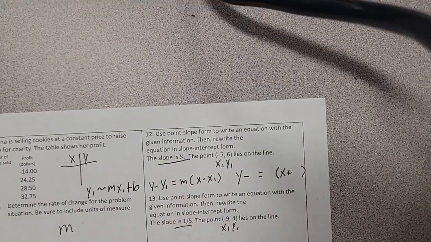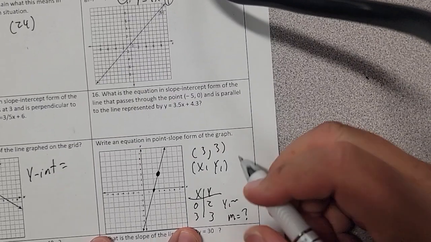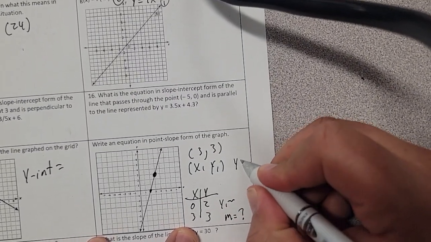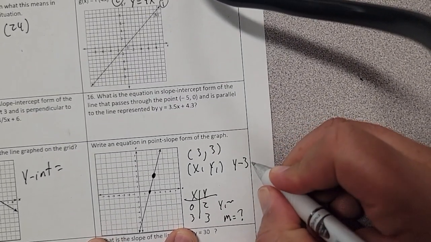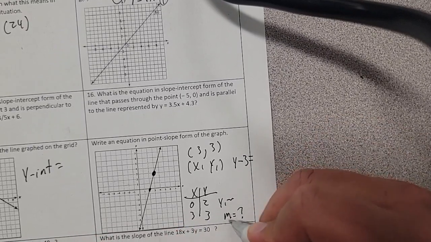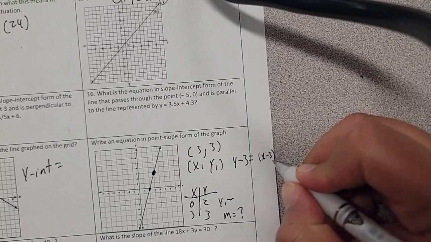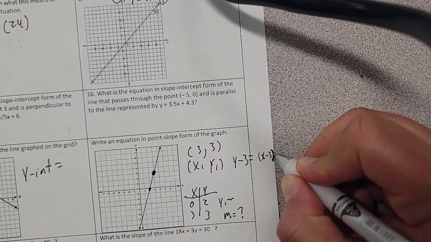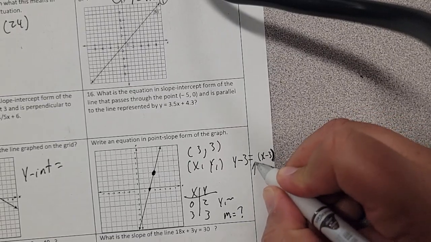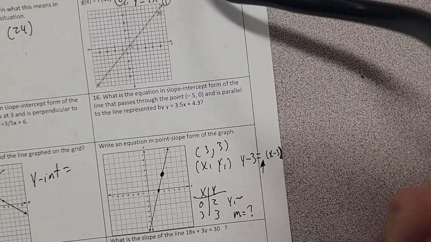That's what we did over here. So I'm going to have y minus 3 equals, you have to find out what the slope is here, and then x minus 3. So all you're looking for is this number, but you have to use Desmos.